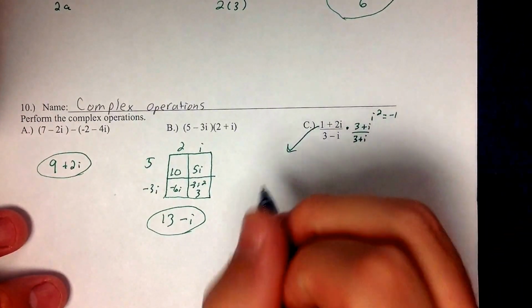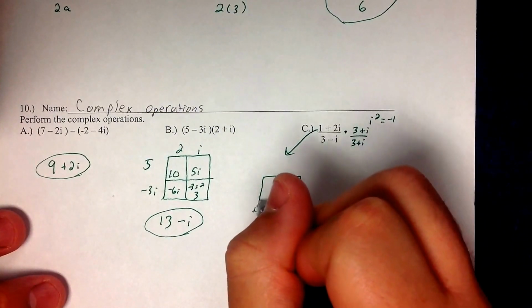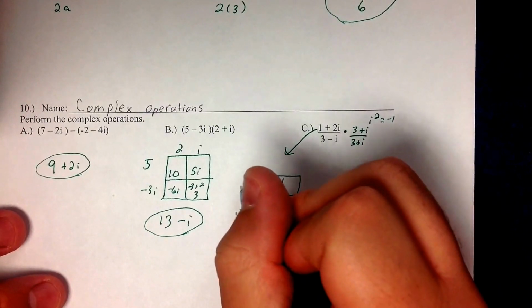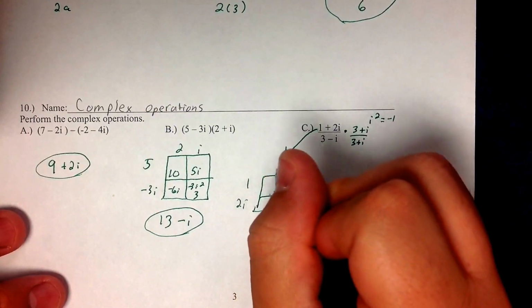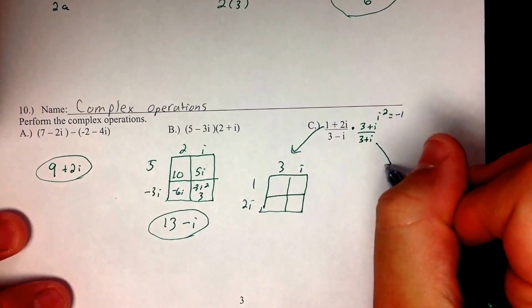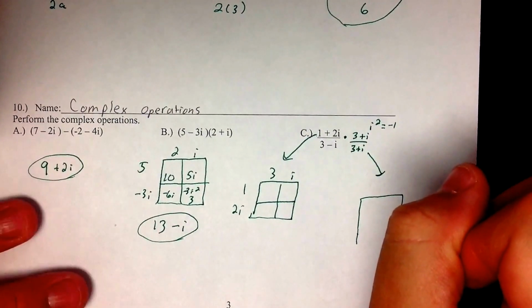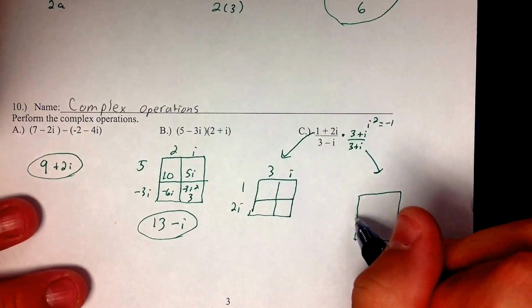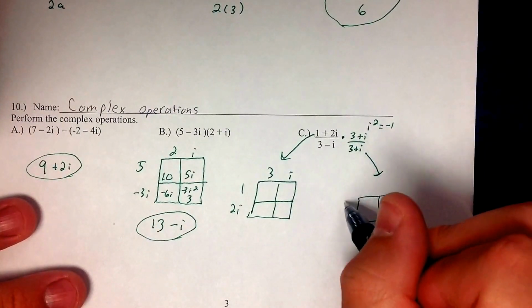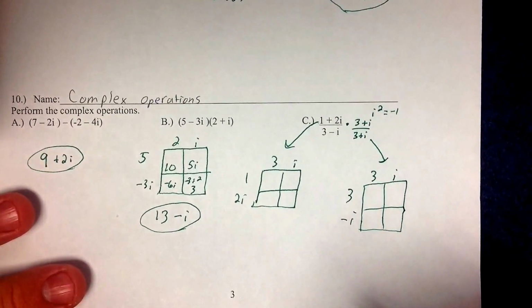So if I do the top, I'd have 1 plus 2i times 3 plus i. And then the bottom down here, I have 3 minus i and 3 plus i.